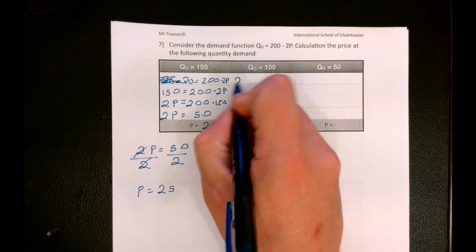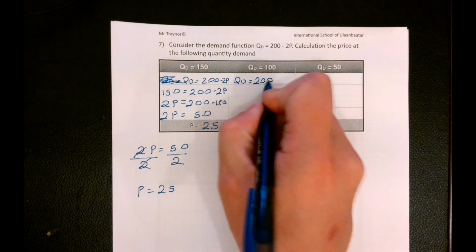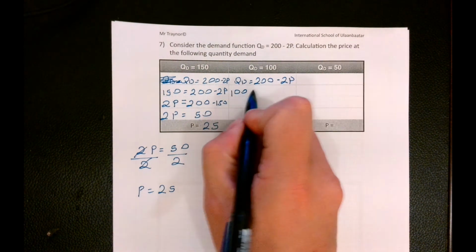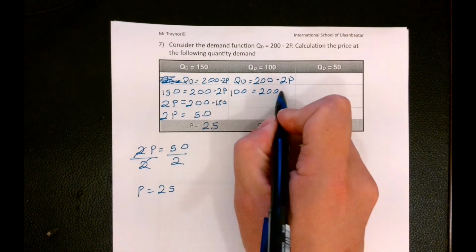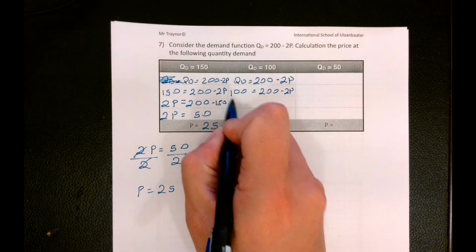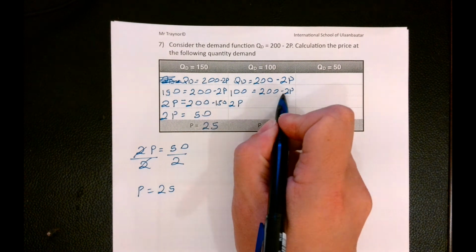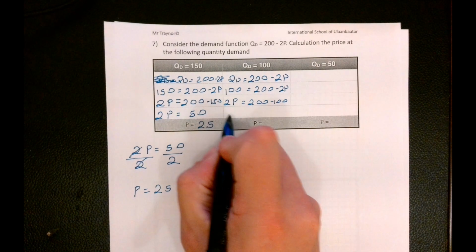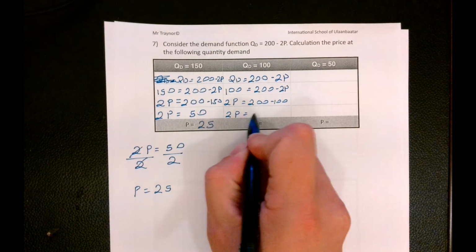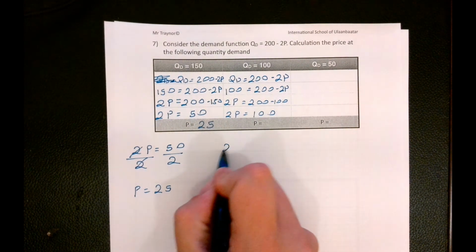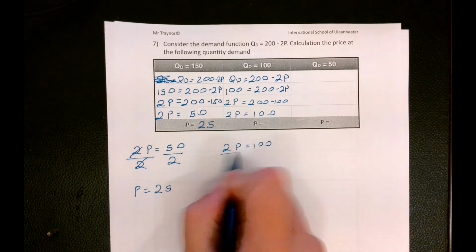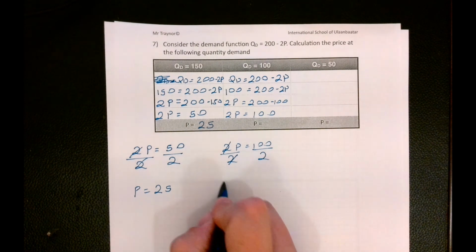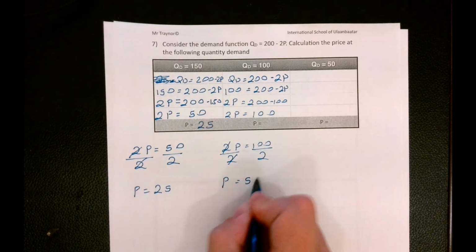Now, onto this. So again, QD equals 200 minus 2p. Quantity demanded is 100, so it's 100 equals 200 minus 2p. I'm going to bring the price over here, which is 2p, goes from a minus to a plus, equals 200 minus 100. We get 2p equals 200 minus 100, which is 100. And then we go down here, 2p equals 100. Divide both sides by the number before the letter we're trying to find. These two cancel, and we're left with p equals 50.